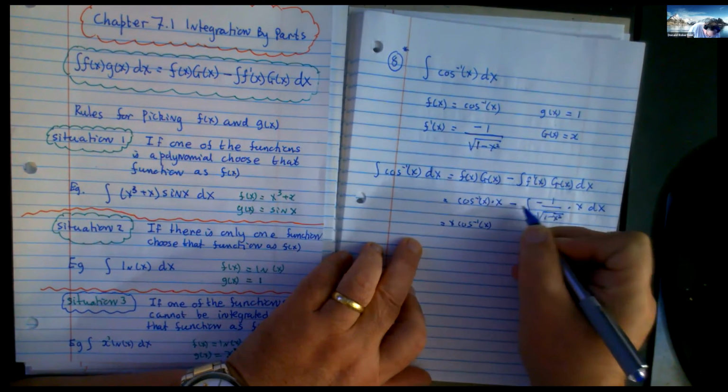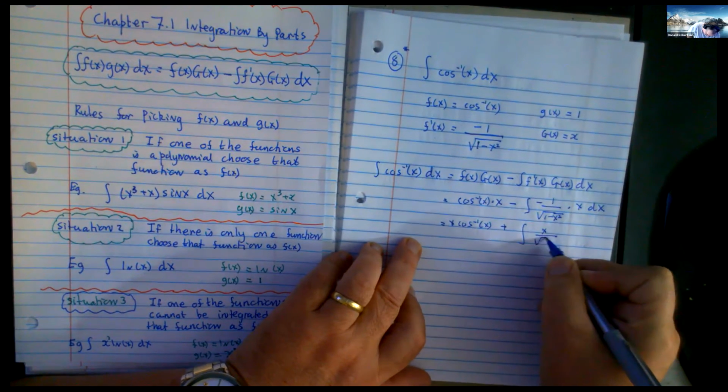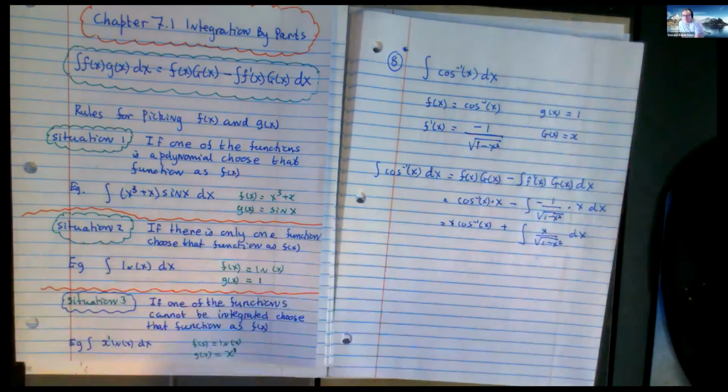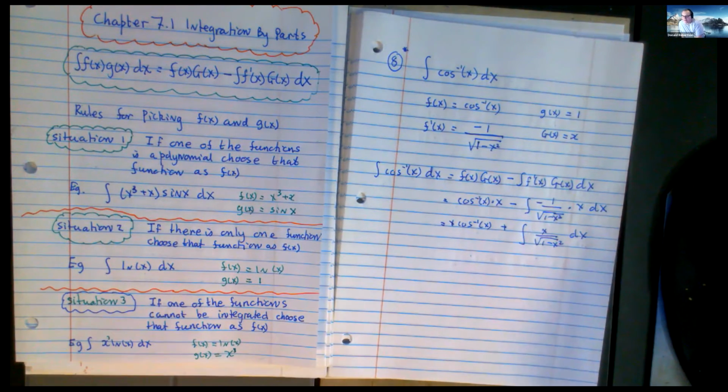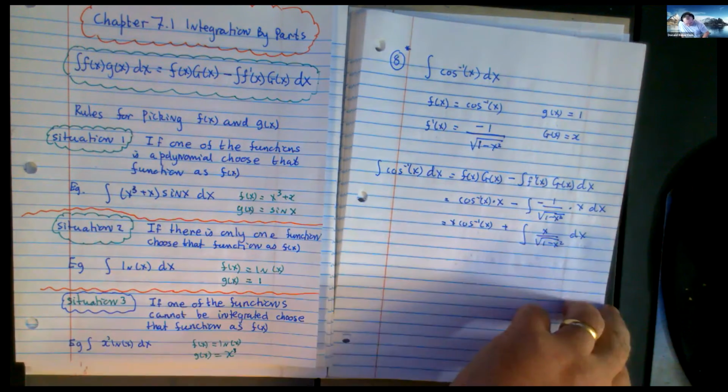Two negatives make a plus. And you probably were not expecting that to happen. That's why this is a weird one. This is the integral that we need to find, because once we know that, we've got the answer. I'll put it over here.